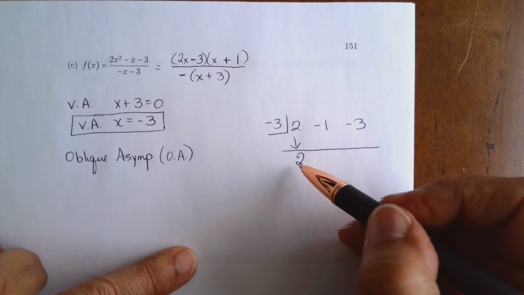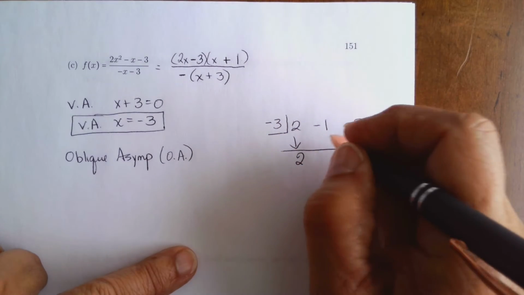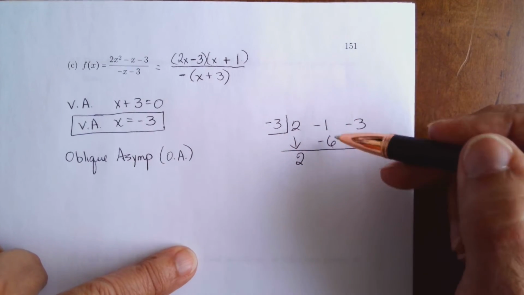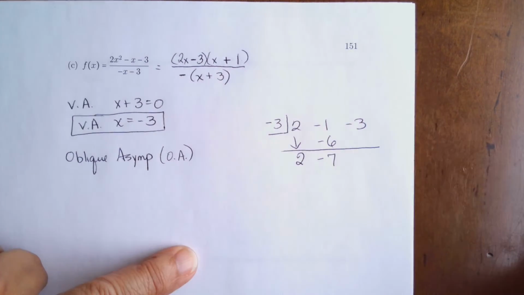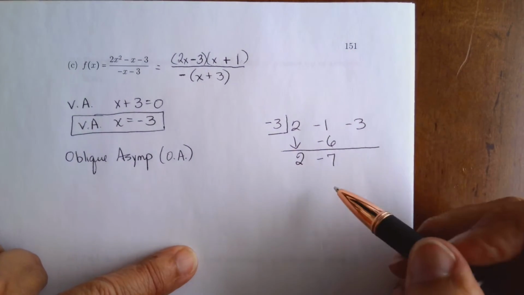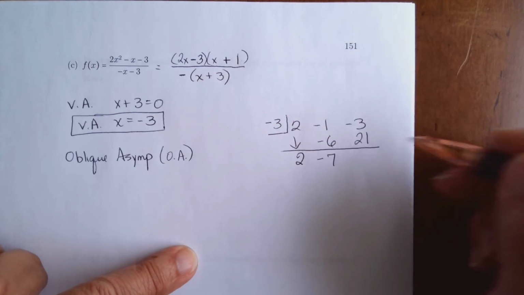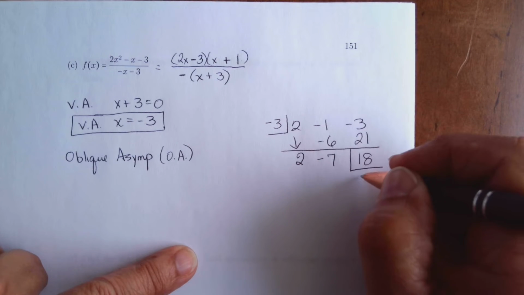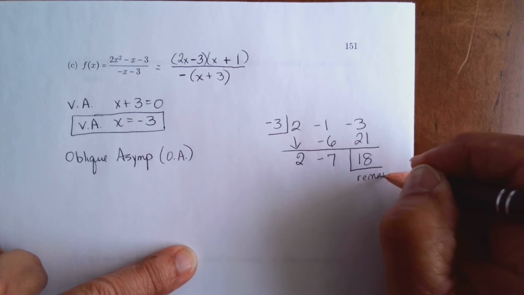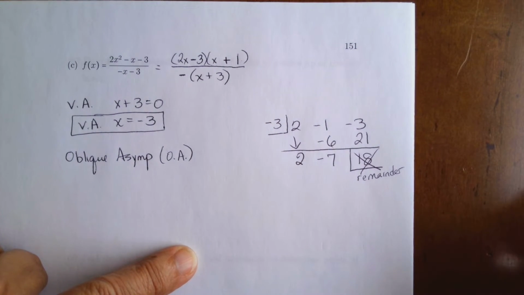Then remember, you take whatever's in the bottom and multiply it by what's in the box. So negative 3 times 2 is negative 6. You put the number here, and then you add this column, which is negative 7. Then you do the process again. Negative 7 times negative 3 is positive 21. Add this column, you get 18. The last number is the remainder, and we do not need that for the oblique asymptote.